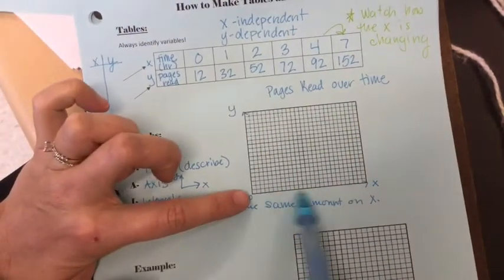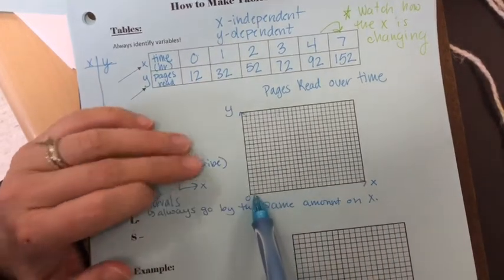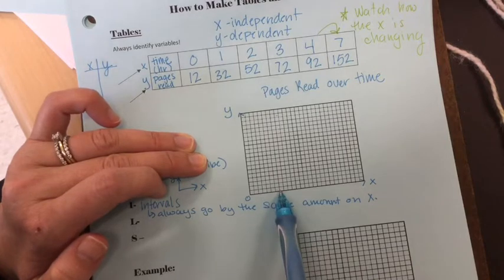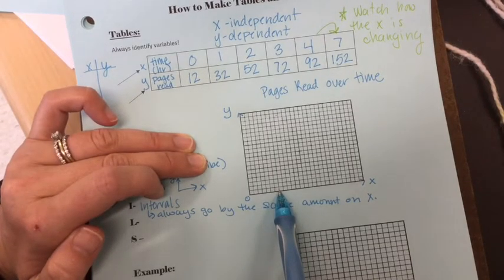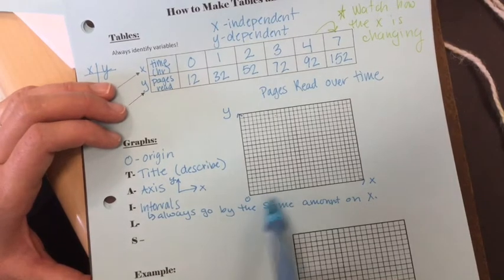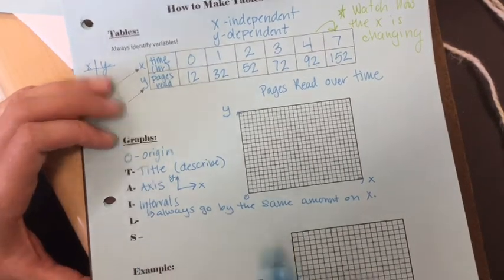Well, I have a lot of space here. And if I just go 1, 2, 3, 4, 5, 6, 7, that's a little squished in there. So I'm gonna go by a little more. And that squishness has to do with our S. We'll talk about that there.